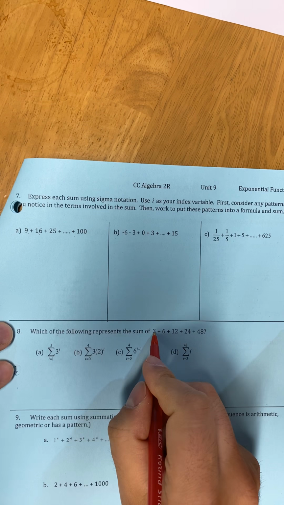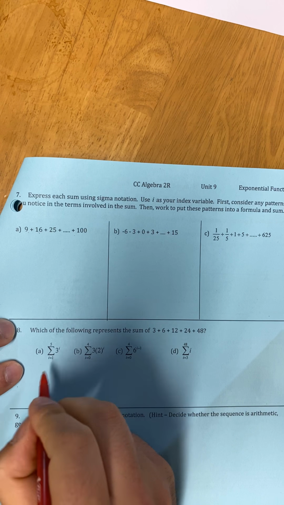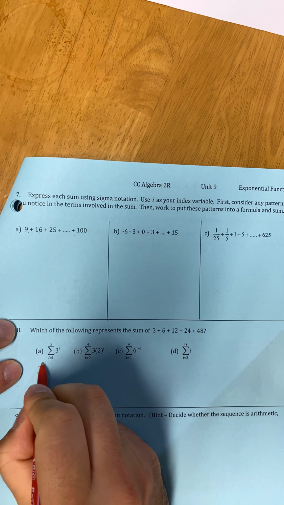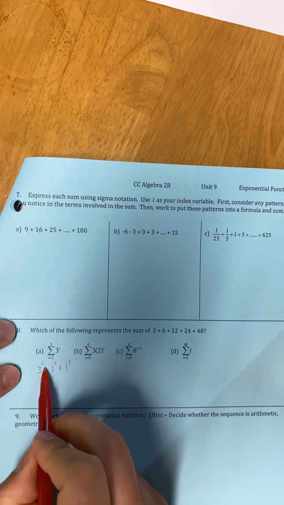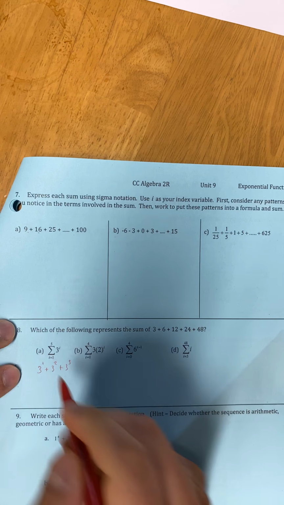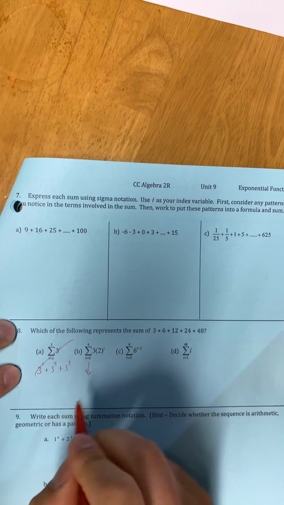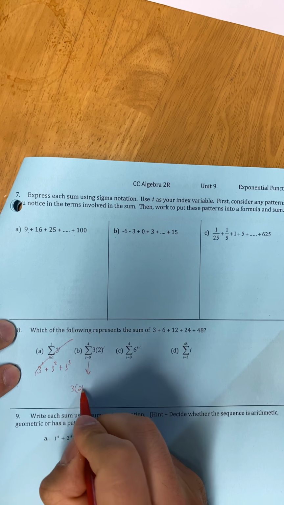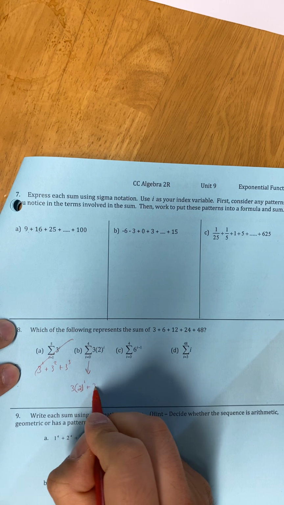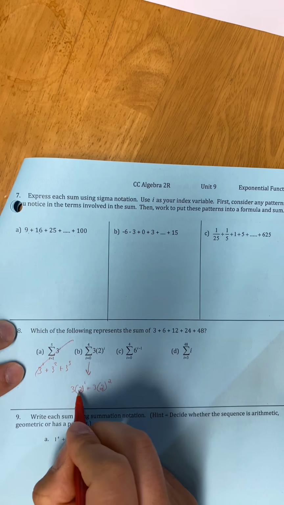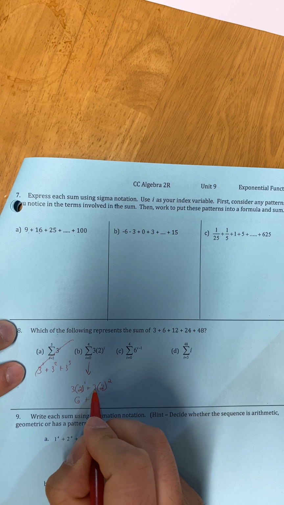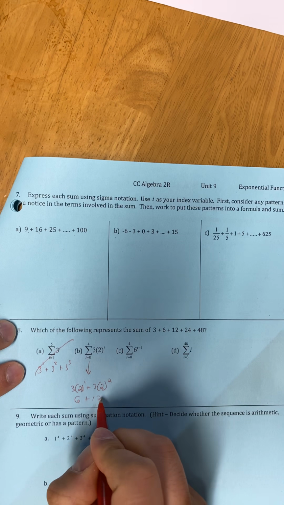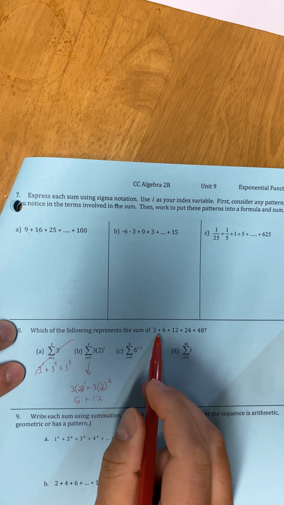So this one's going to be 3 to the 1 plus 3 squared plus 3 cubed. And that's not that. So this one is 3 times 2 to the 1 plus 3 times 2 to the 2. So that's 6. That's 4 times 3, which is 12. Nope, that's not it.